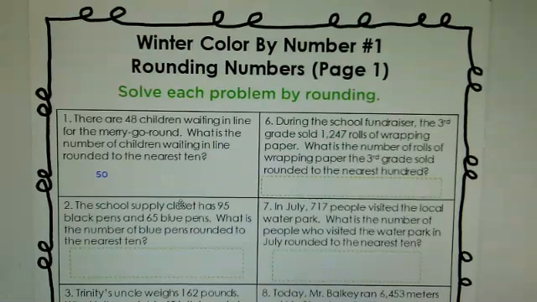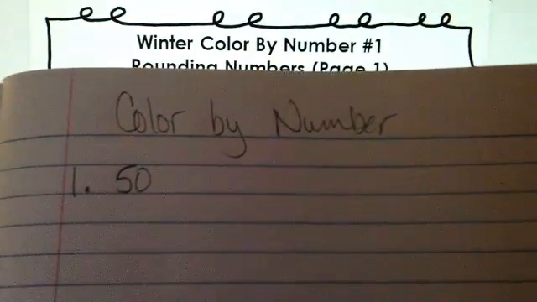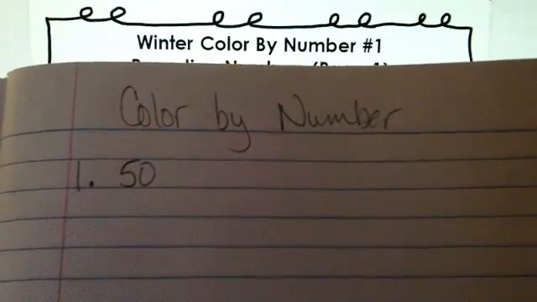On the first clean sheet, I want you to write down color by number, so you remember what this is for. And then you're going to put number 1, and the answer was 50. Okay? Color by number, number 1, the answer was 50.